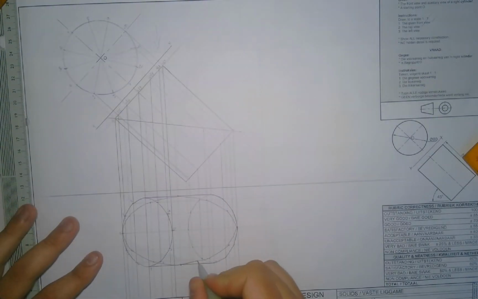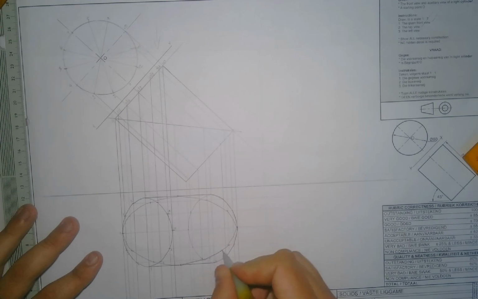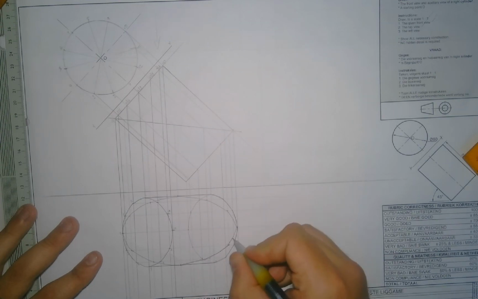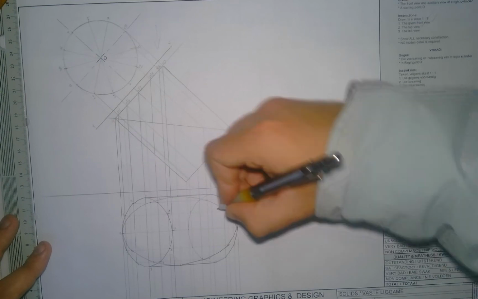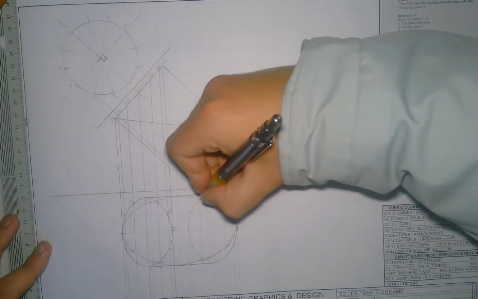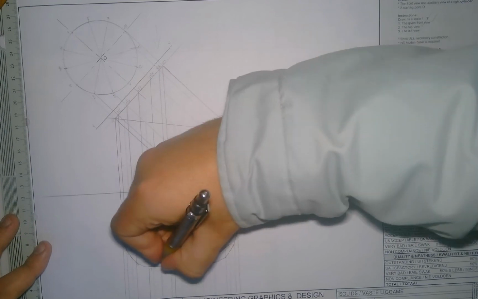We're going to see this entire, inside or outside? We're going to see this entire oval. Okay. That entire oval is going to be seen.